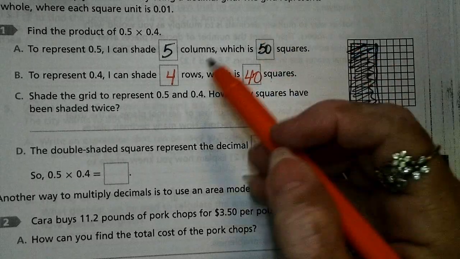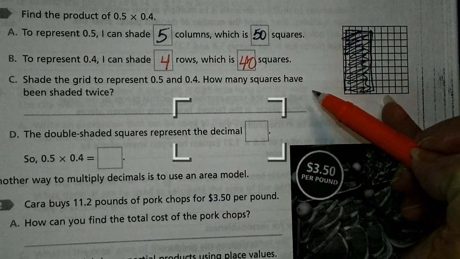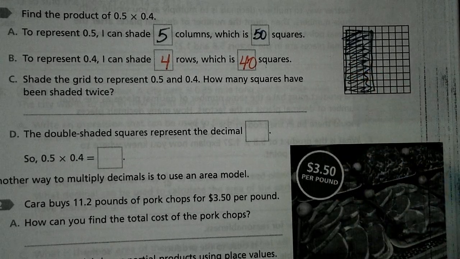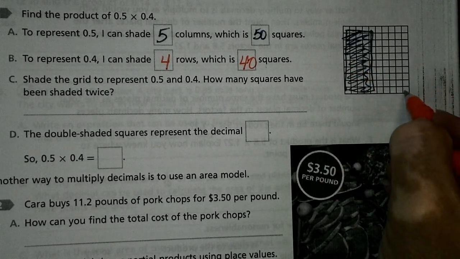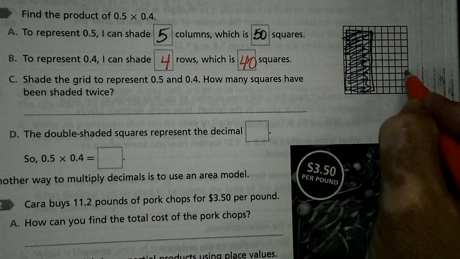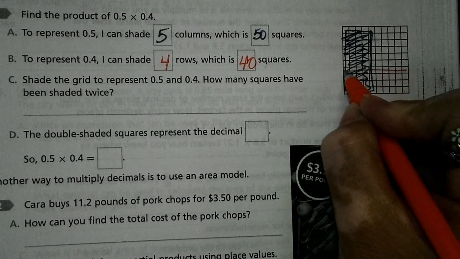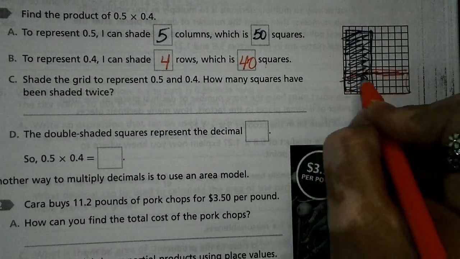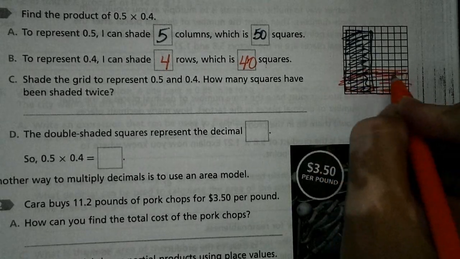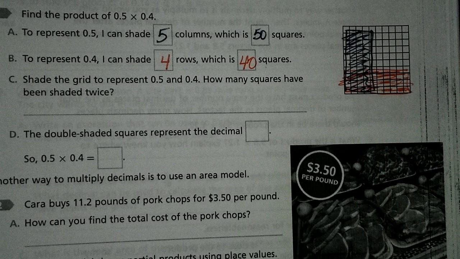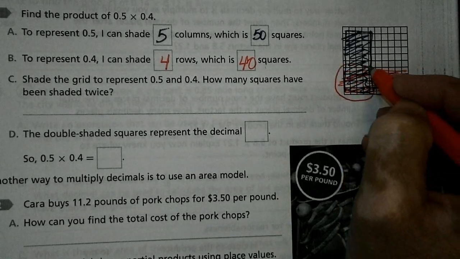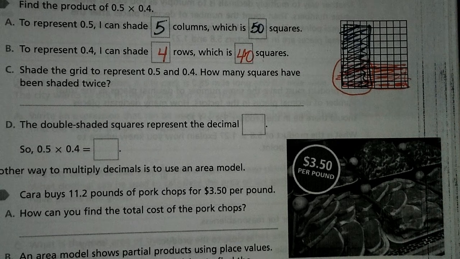So notice that I'm using 2 different colors because I want to be able to see where these are going to intersect. Okay? So I'm going to do this one. 1, 2, 3, 4. Okay, so hopefully you can see that this area right here has a double shade.